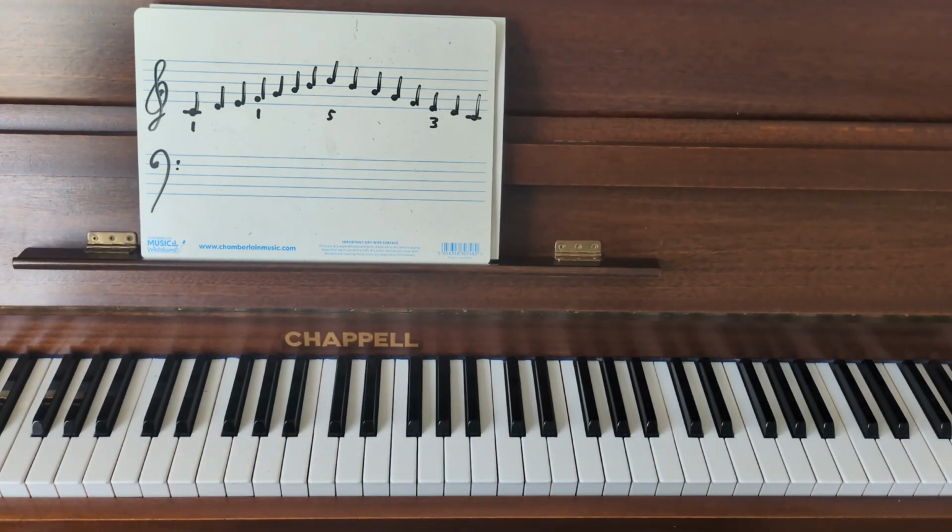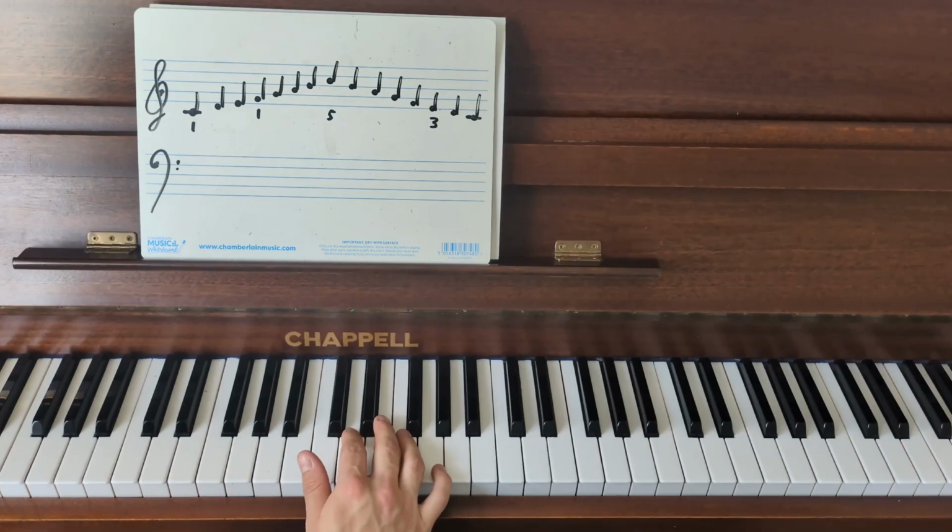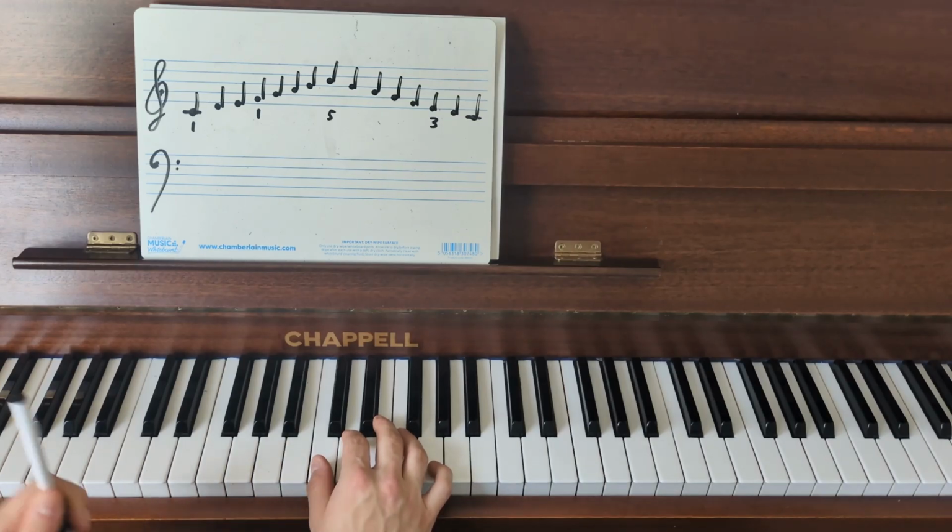Okay, let's practice that together using our 1-beat notes, so a little bit quicker than we were just doing there, starting off nice and steady after 4. 1, 2, 3, 4.